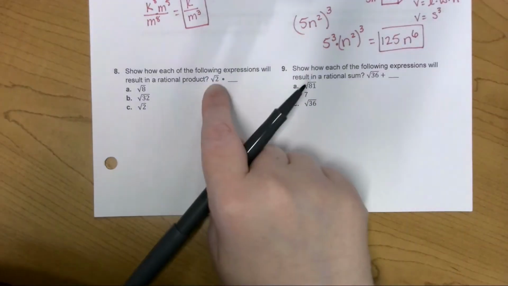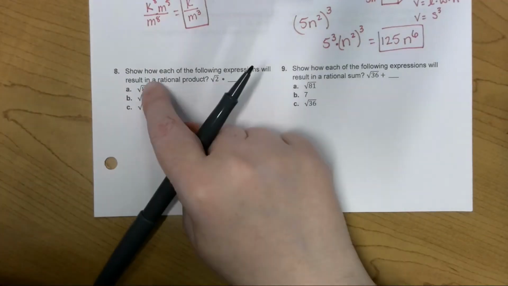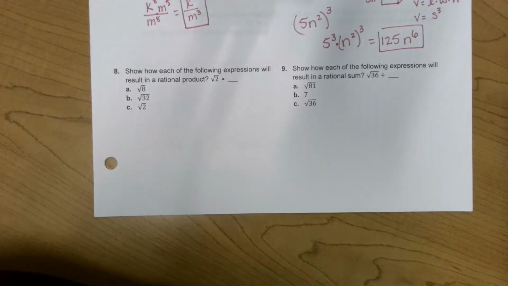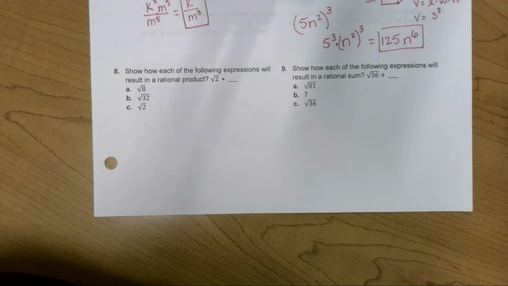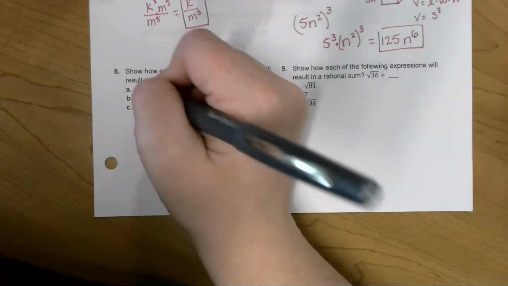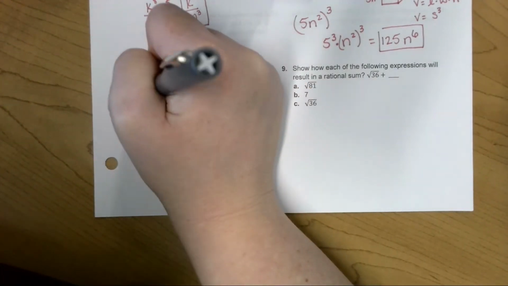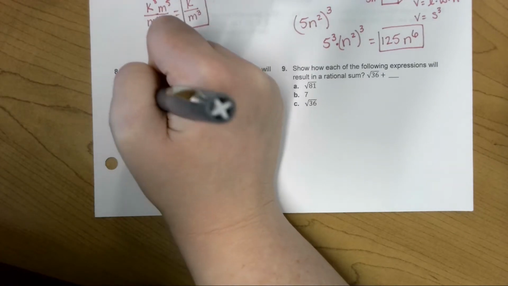So we're taking the square root of 2 and multiplying it by each of these and showing that the answer is rational. With our square roots, if we can actually take the square root and come out with a whole number, then it is a rational number. If we end up with the square root of a number that is not a perfect square, it will be irrational. So we're going to multiply A, B, and C by the square root of 2.